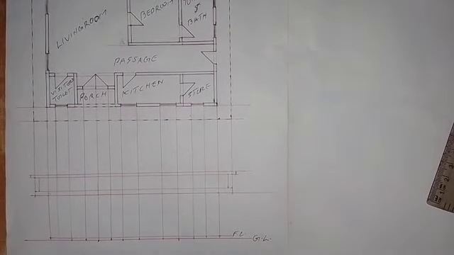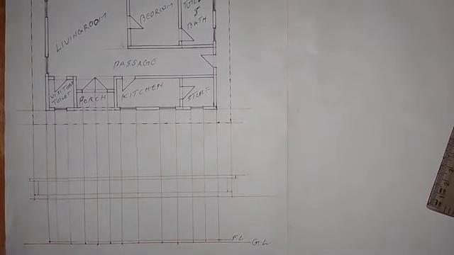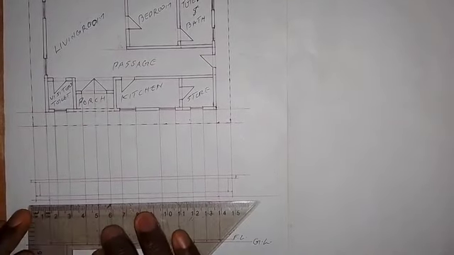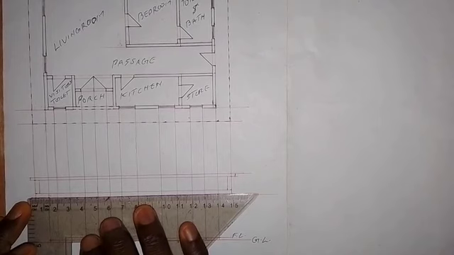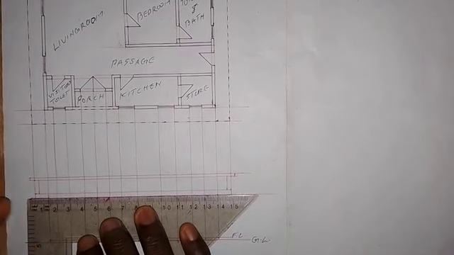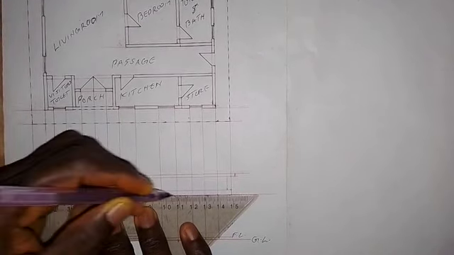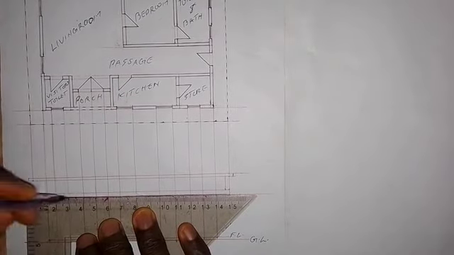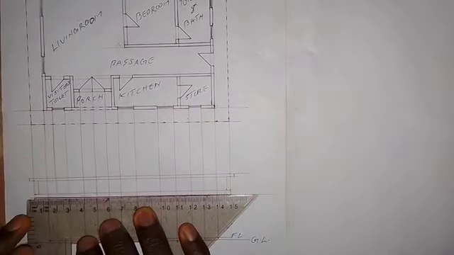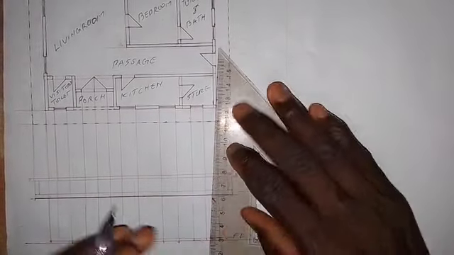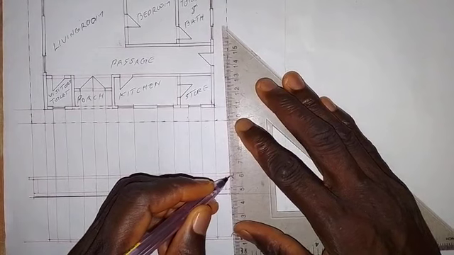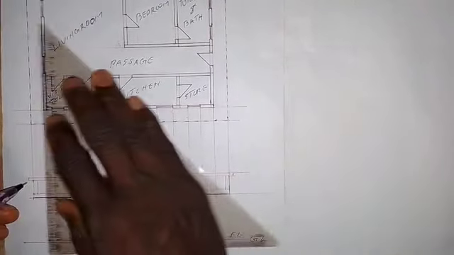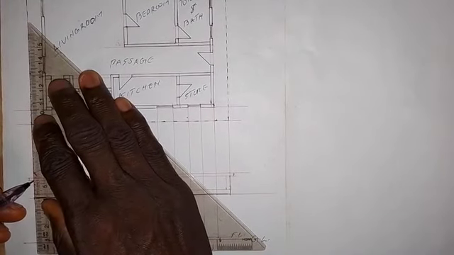Alright, so the next thing that we are going to do here, we need to bring out the shape of the roof. So here we make this a thick line. We are going to make this a thick line from here to here, and this will also be made with a thick line.